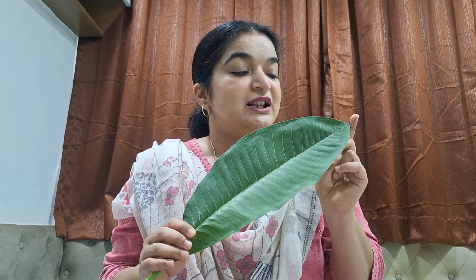Now the veins, they transport water and minerals from roots to all the parts of the plant, and also the food which is produced by the plant to all parts of the plant. Then at the top, the tip of the leaf is known as leaf apex. Now this can be pointed or rounded depending upon the type of the plant. So now this is the basic structure of the leaf.